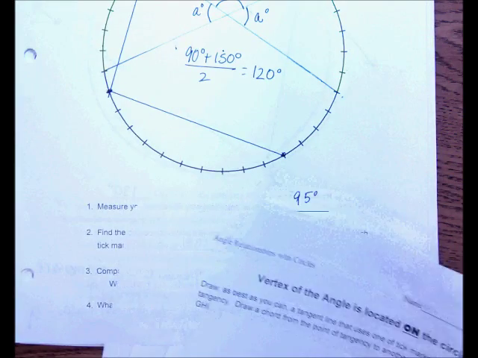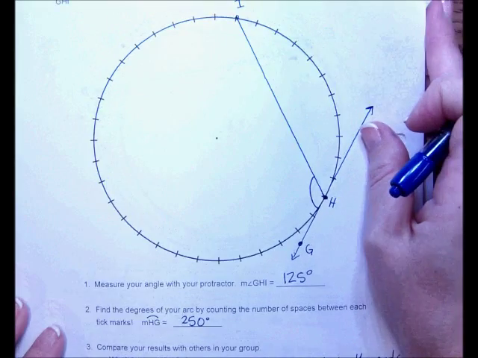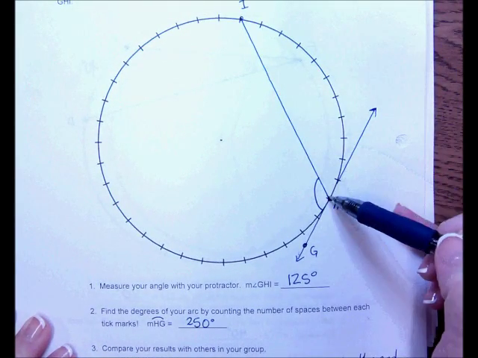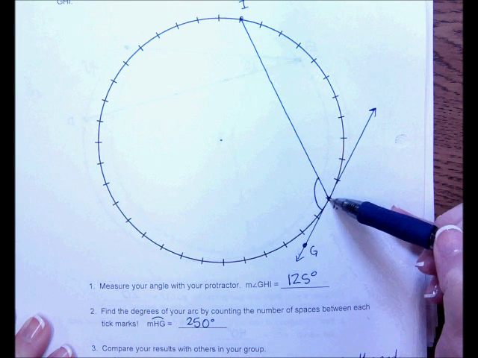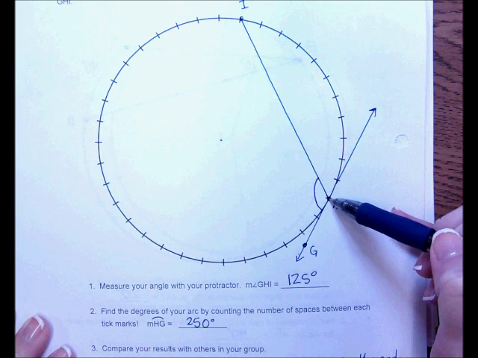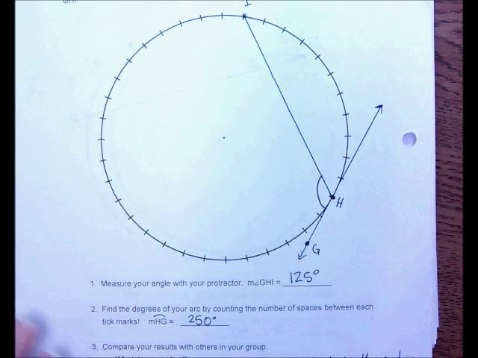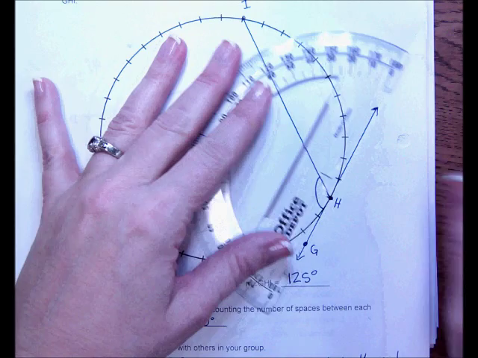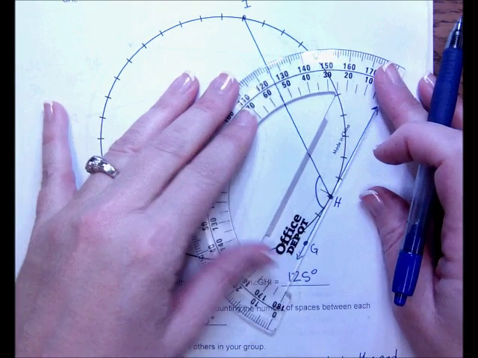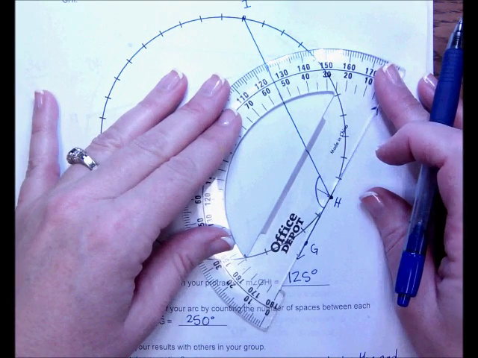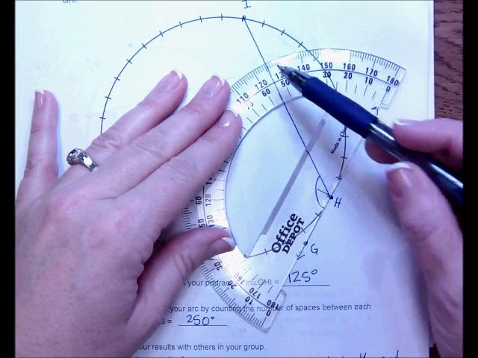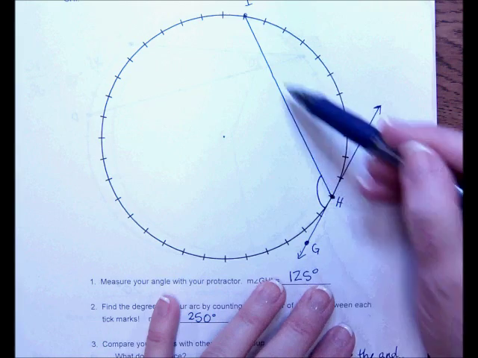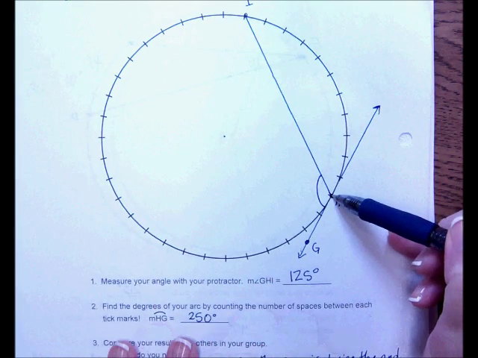Moving along to the third circle that we dealt with, it asked you to draw a chord and then a tangent line that intersects with the chord at a vertex on the circle. We determined that this one was a little more difficult to work with because we had to draw a true tangent line, or else our measurements would be a little bit off. In this case, we measured our angle to be 125 degrees. So I have a tangent line and a chord intersecting at point H.